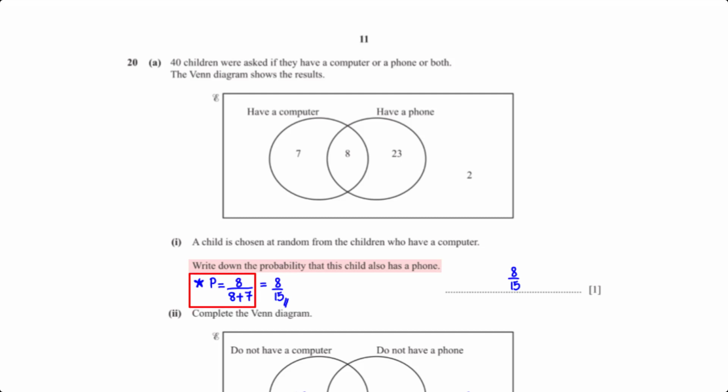This probability is equal to the number of children who have a computer and a phone, which is 8, divided by the number of children who have a computer, which is 8 plus 7. 8 plus 7 is 15, and so our final answer is 8 over 15.